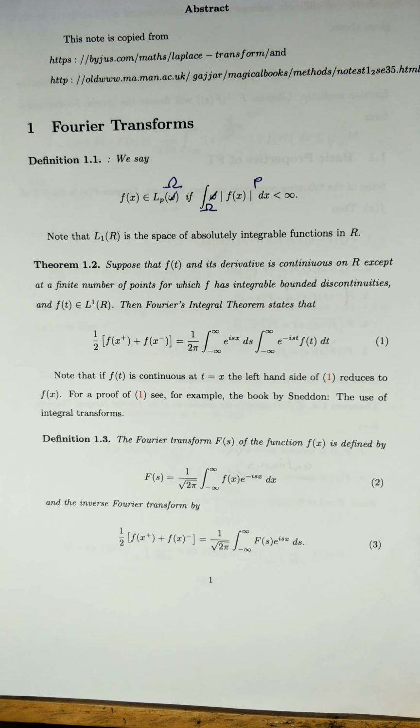And then we have a theorem. You can look at the proof in the book by Sneddon, The Use of Integral Transforms.